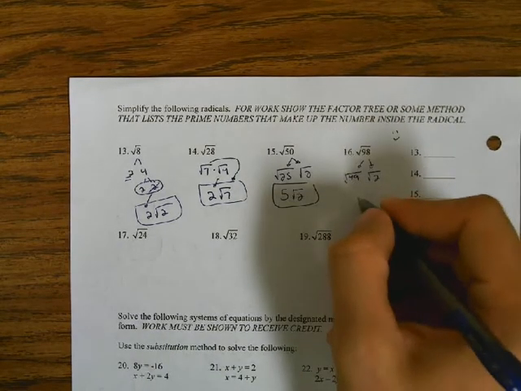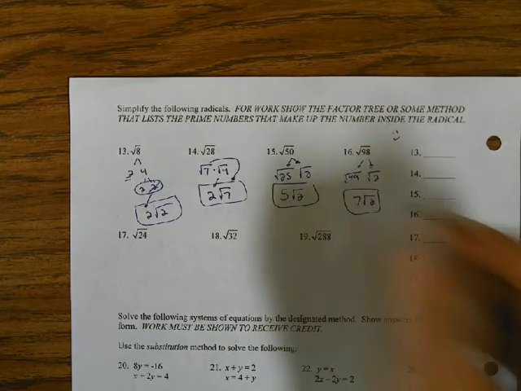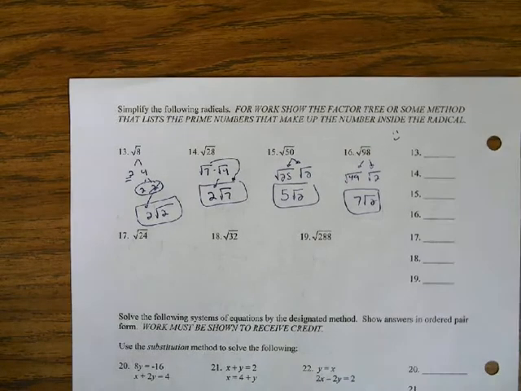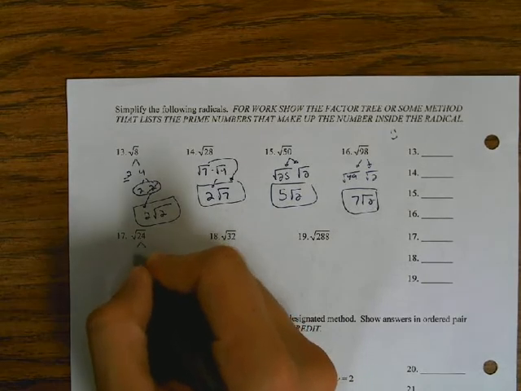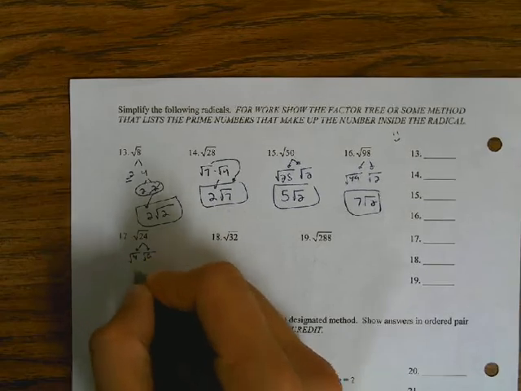So this one right here, I'll get 7 square roots of 2. And again, I like this way because it's faster for me. You may have a different way. Lots of different ways to do it. This one is 4 times 6. So 2 square roots of 6.